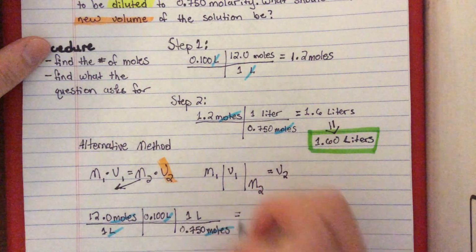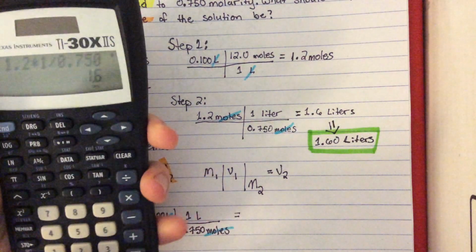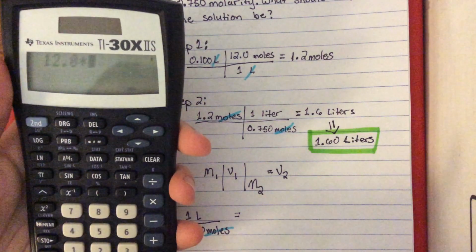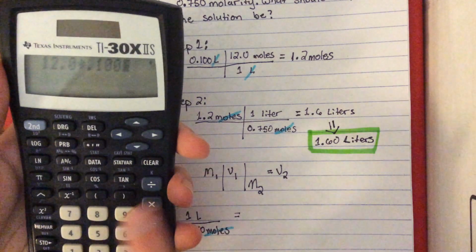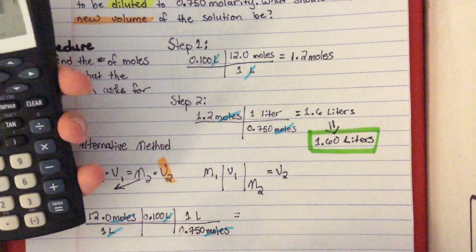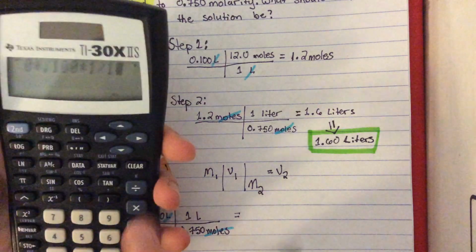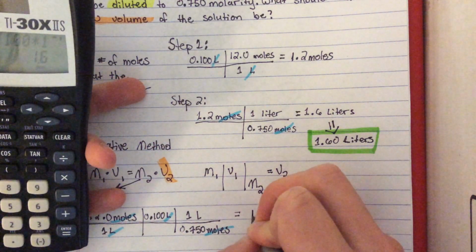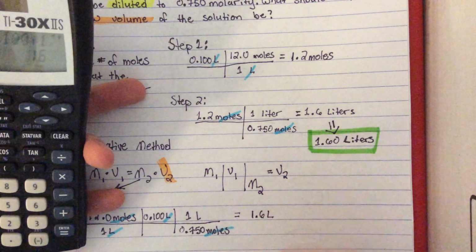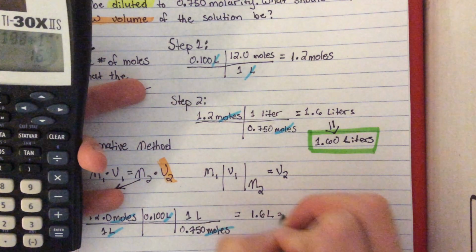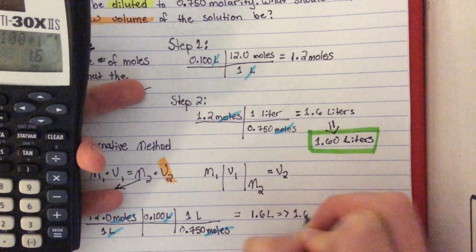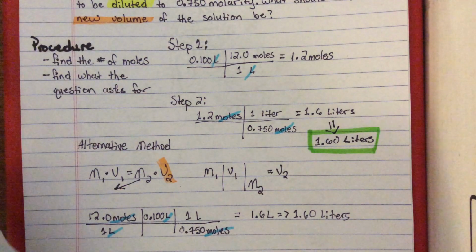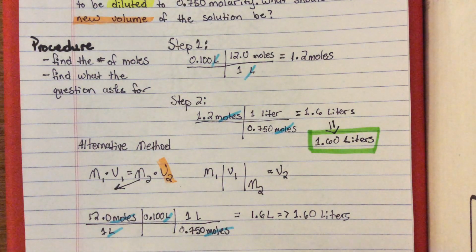And when we plug this into our calculator, again, multiplying all of the terms in the numerator, dividing by all of the numbers in the denominator, we get the exact same 1.6 liters, which we would round also to 1.60 liters so that it has the correct number of significant figures when we report it as our final answer.